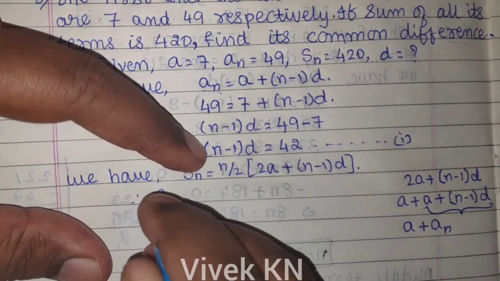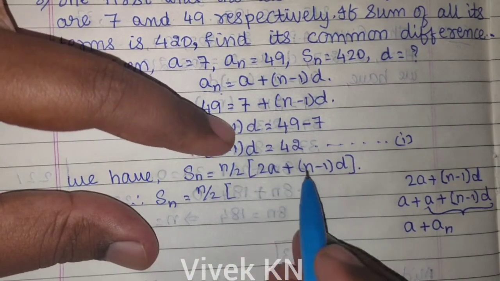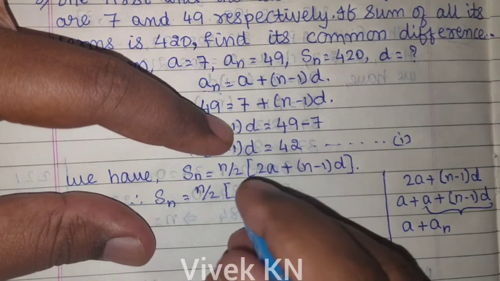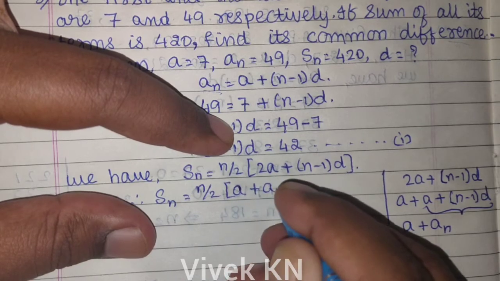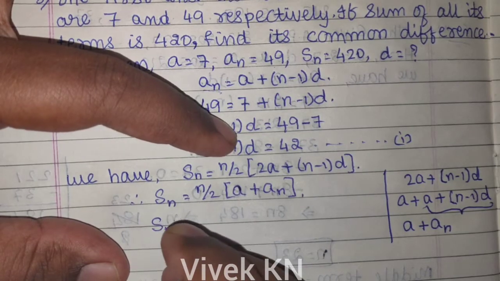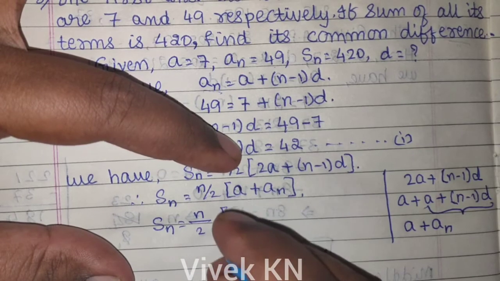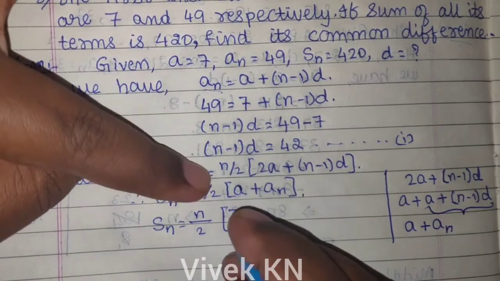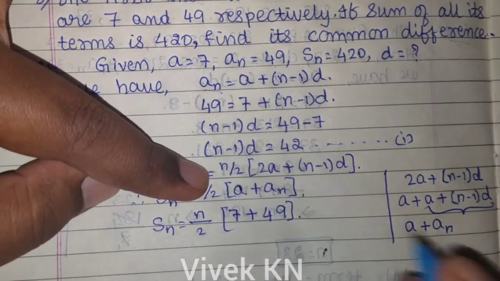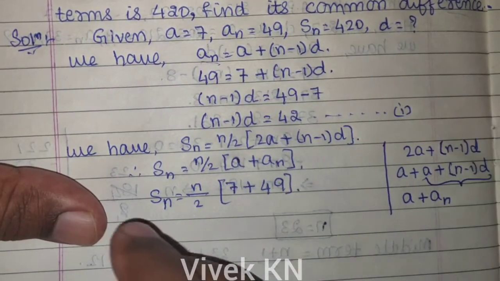Therefore Sn is equal to n by 2 into 2a plus n minus 1 into d can be written as a plus an. That is Sn is equal to n by 2 into value of a is 7 plus value of an is 49. Now the value of Sn is 420.